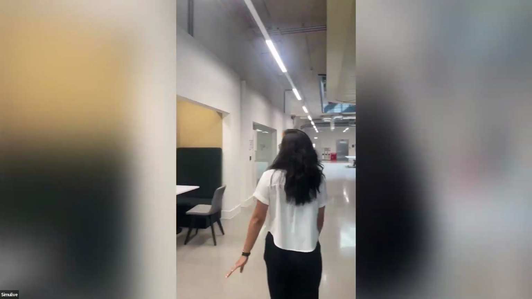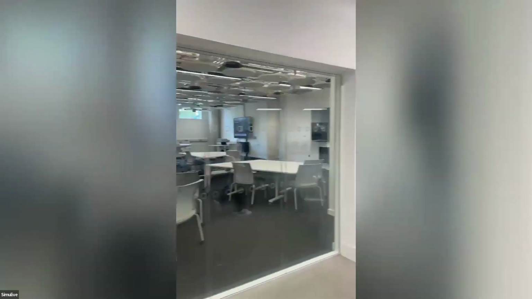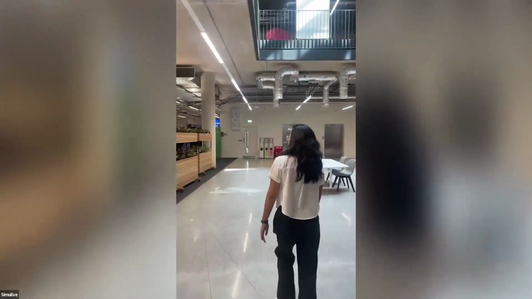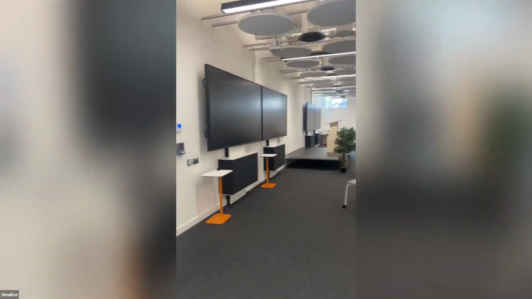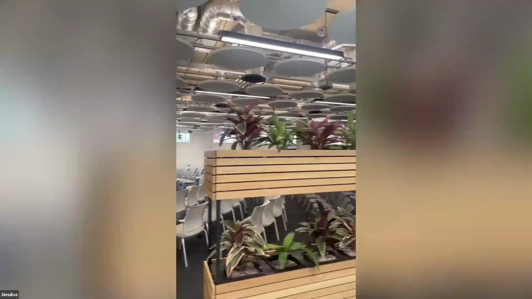So here's just some classrooms on our left. There's some spaces for students to study as well. We have more teaching rooms, which is quite big and nice. There's also some space for collaborative work here that you could all gather together.